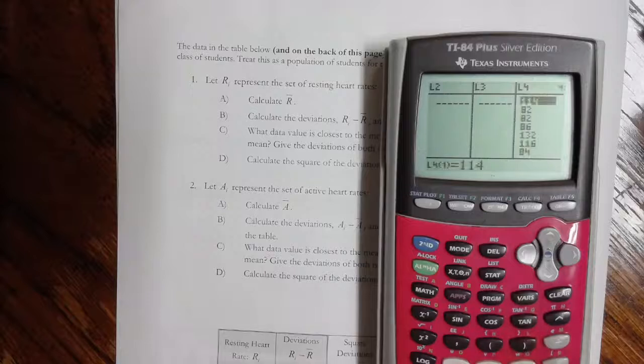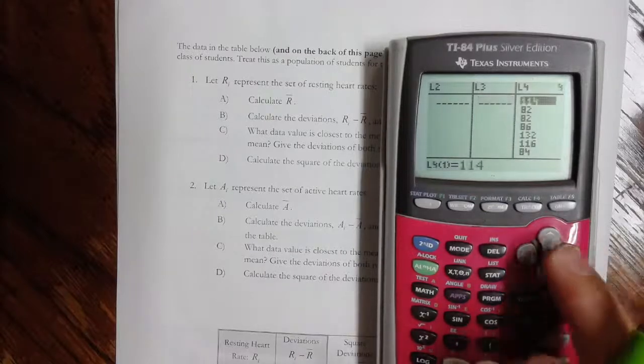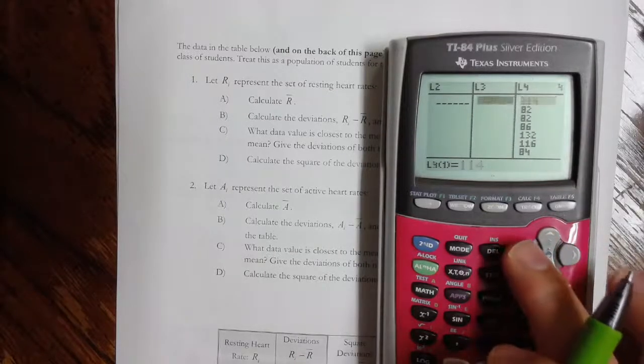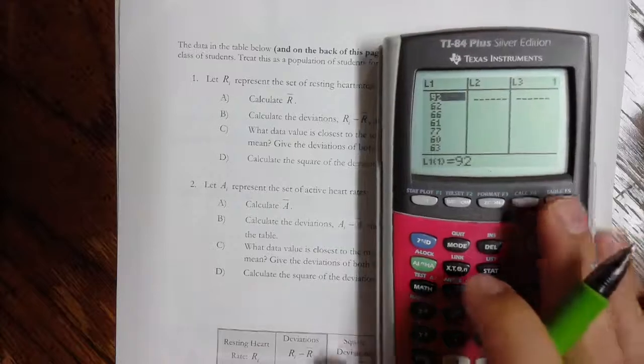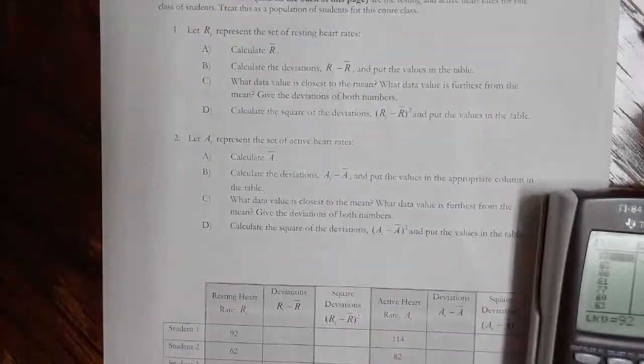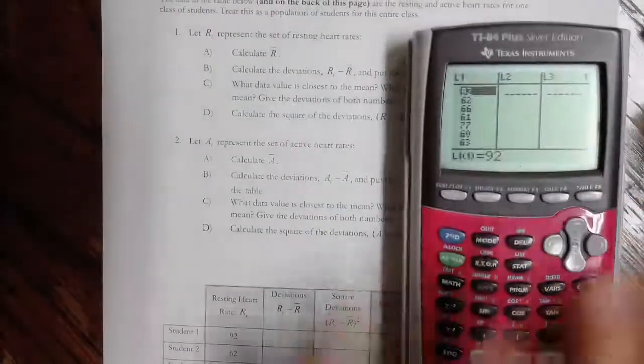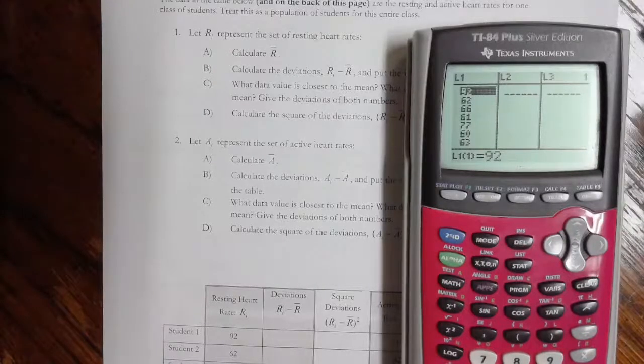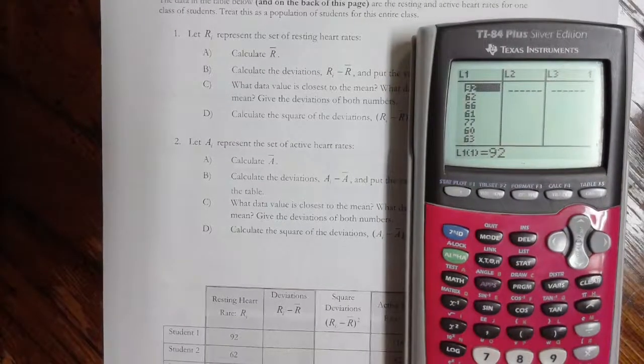So anyway, in L4 I have put the active heart rates, and in L1 I have the resting heart rates. If you remember, we've got these two different lists. They were from a real experiment we did several years ago where we had kids measure their heart rate, then do jumping jacks for a minute and measure their heart rate again. These data are from many years ago, but they were actually measured in class.